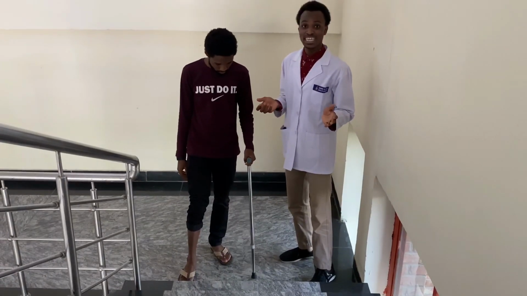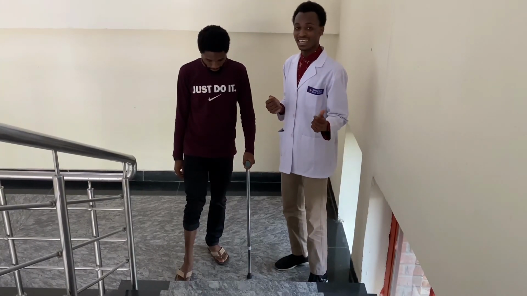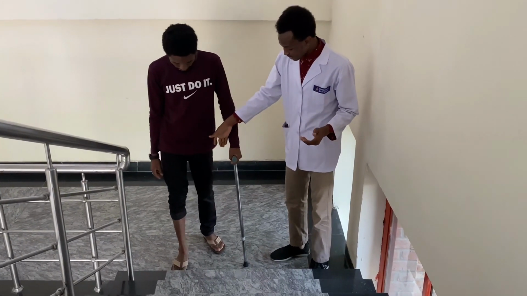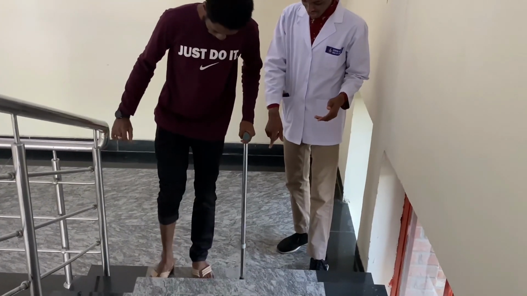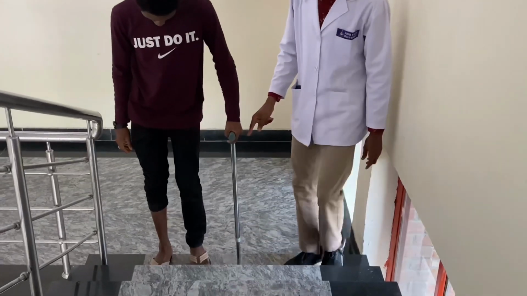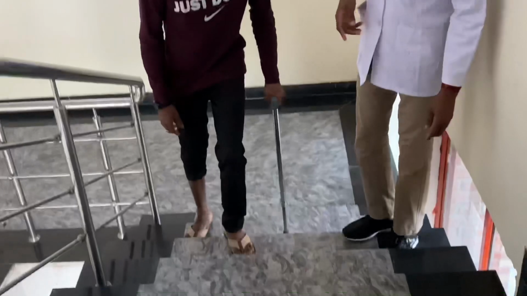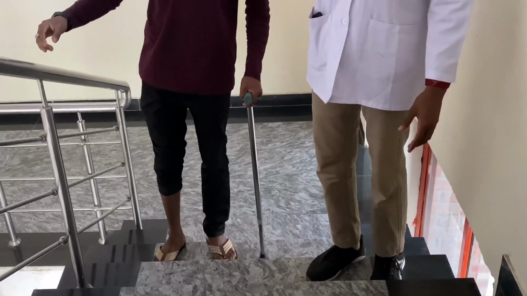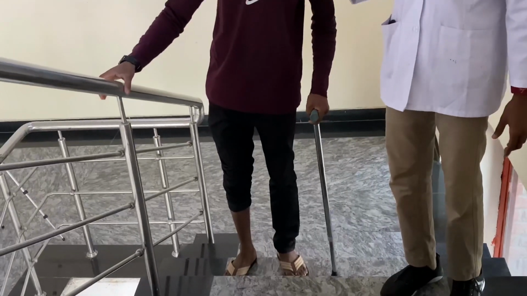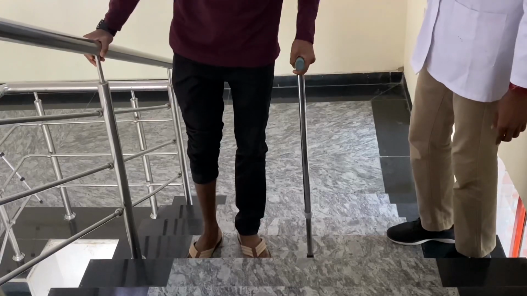Stair activity with cane. We go up with the good leg and we come down with the bad leg. The patient will use the unaffected leg first, followed by the affected leg and the stick. Unaffected leg, affected and the stick. Then we can also hold onto the rail in order to provide stability and support. The patient might use the rail. Unaffected leg, affected and the stick.